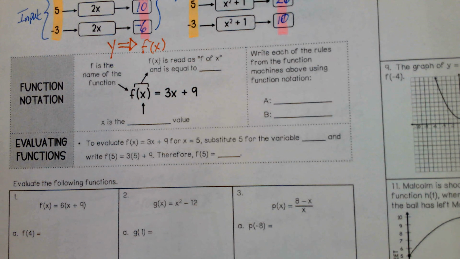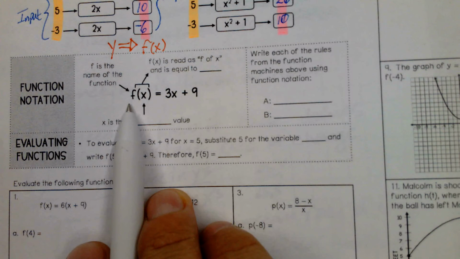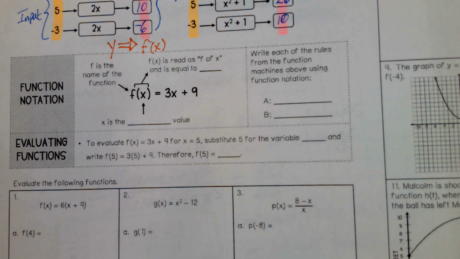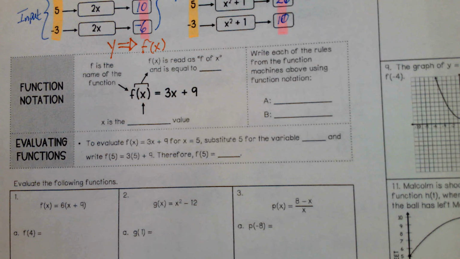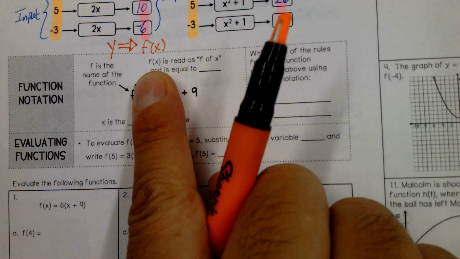All right. Now, normally we name it something. In this case, f for function. That's the most common name, but it's not the only one. Other common names are g of x, h of x, k of x. So it's not always an f, but that's the most common one.